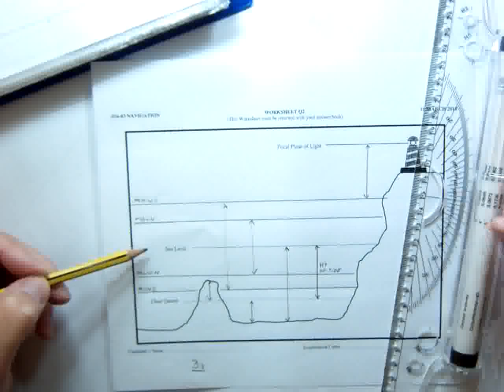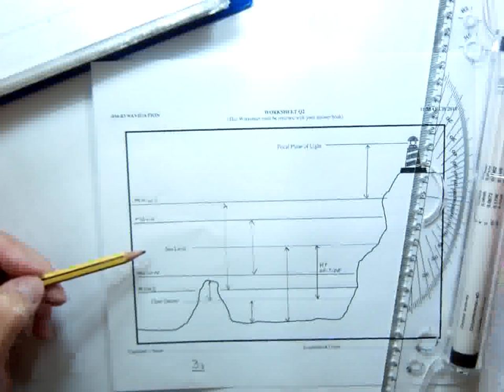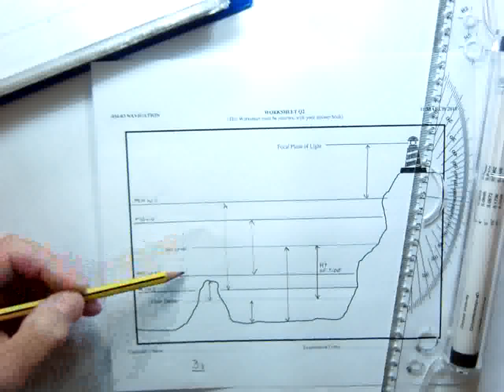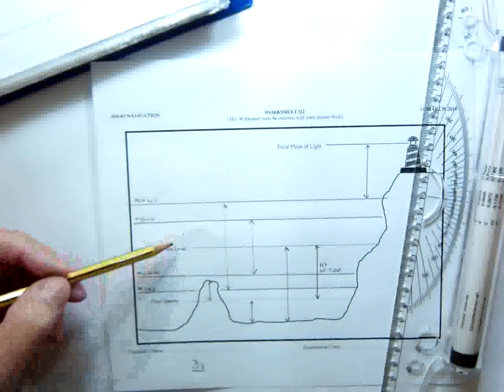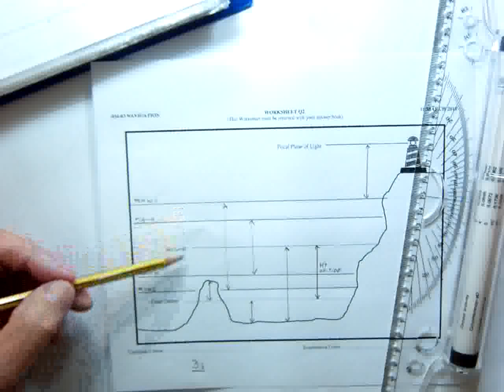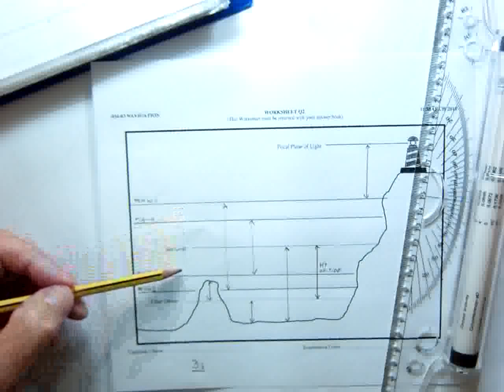The neap range is the range of tide at the time of neap tides, again occurring approximately every 2 weeks. The mean neap range is the difference between mean high water neaps and mean low water neaps. And the mean spring range is the difference between mean high water springs and mean low water springs.